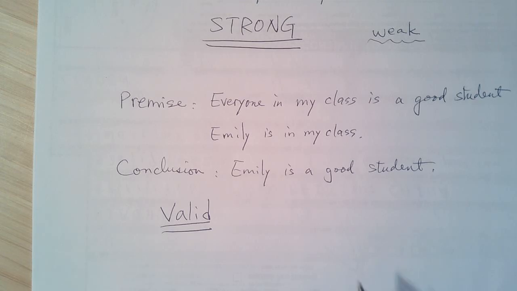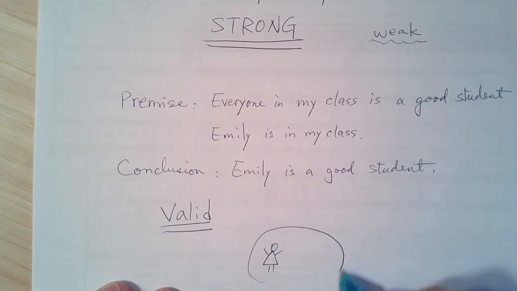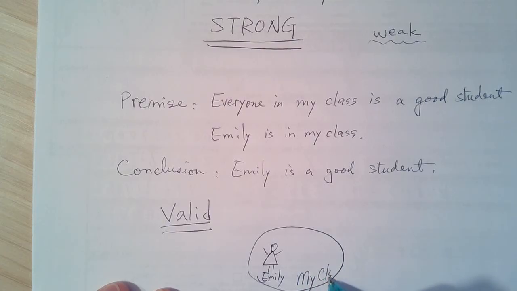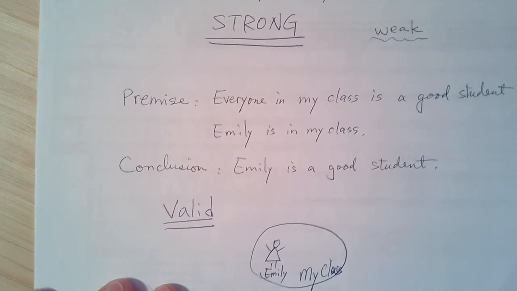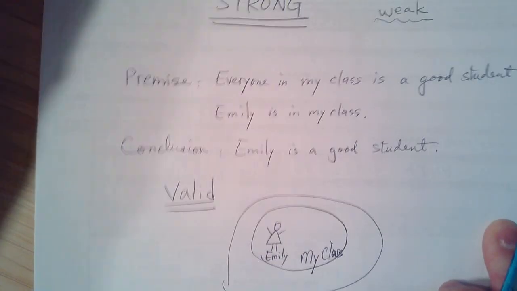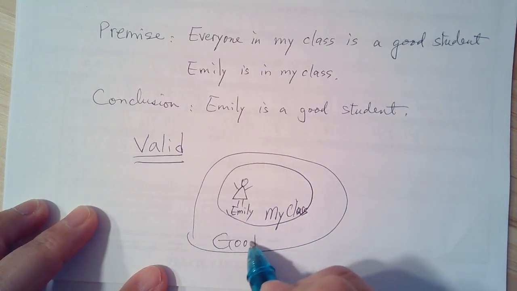So if I ask you to show the Venn diagram, this is Emily. And that's my class. That's my class, and Emily is one of the students in my class. And here is a greater set. It's a bigger set. All those are good students.